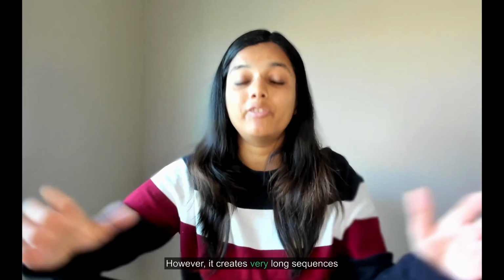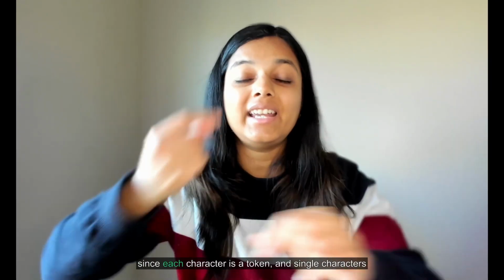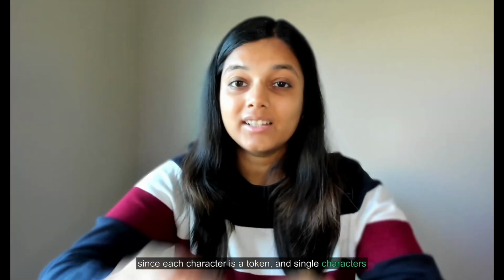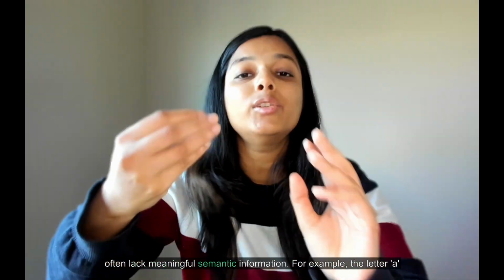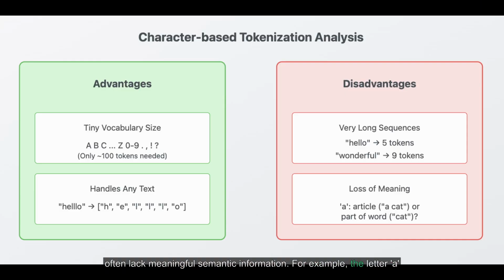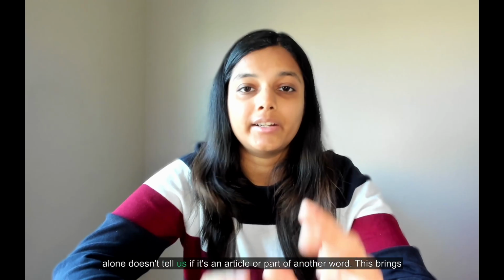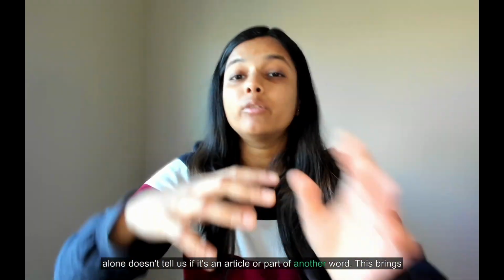However, it creates very long sequences since each character is a token, and single characters often lack meaningful semantic information. For example, the letter A alone doesn't tell us if it's an article or part of another word.